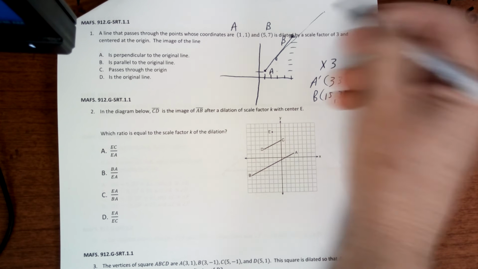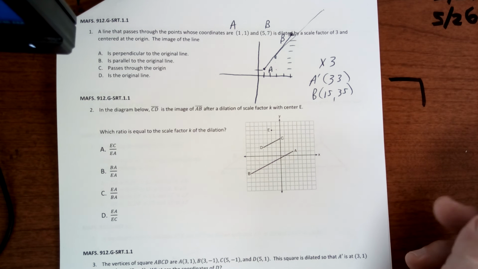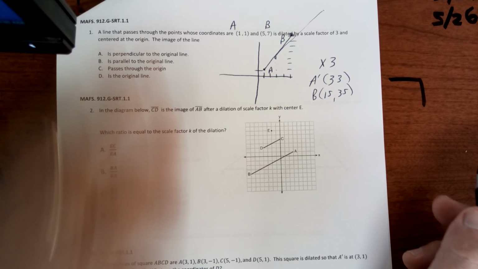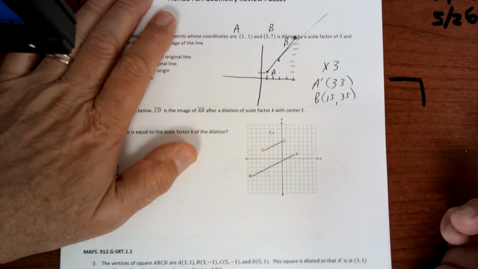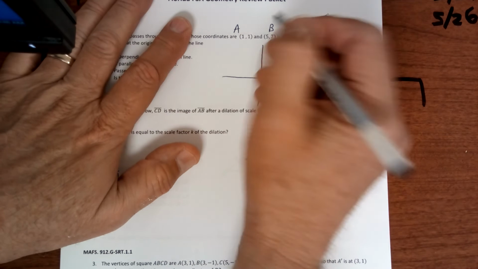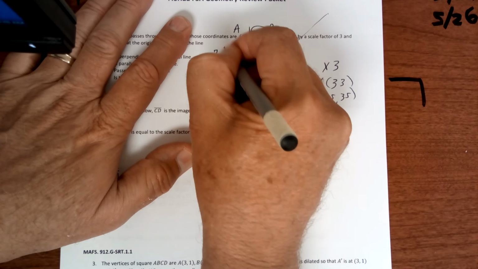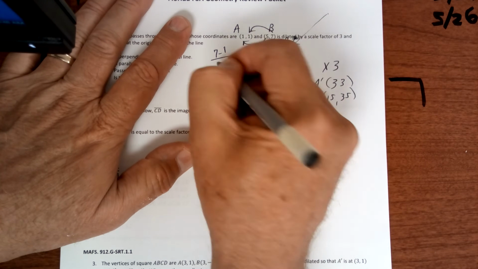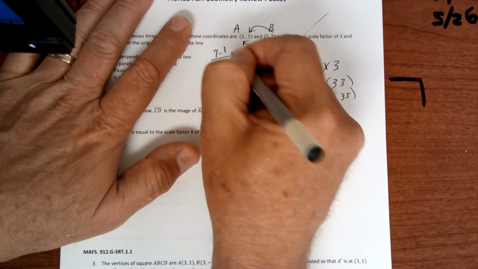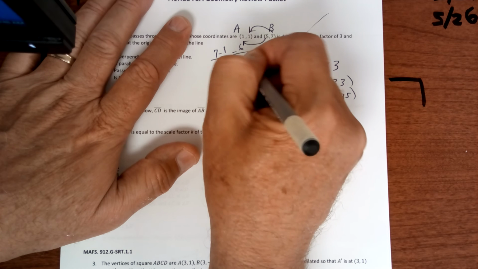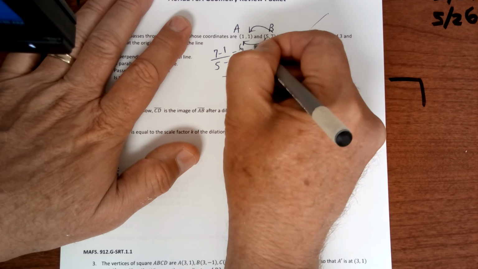What you can do here is figure out slope, because obviously you're not going to be able to draw that one. If you take your y's on top, 7 minus 1, over 5 minus 1, you're going to get 6 over 4, which reduces to 3 over 2.